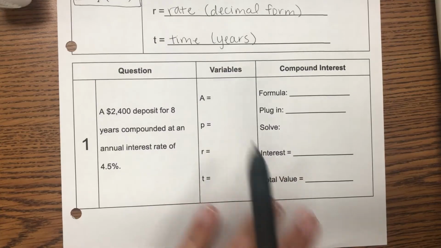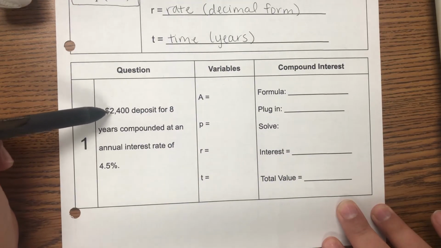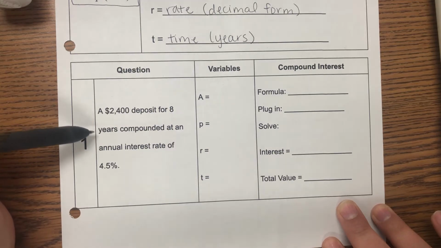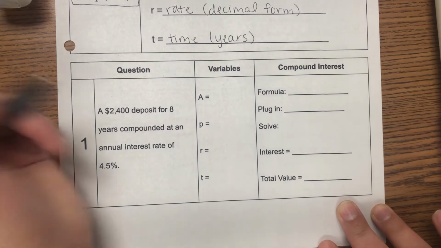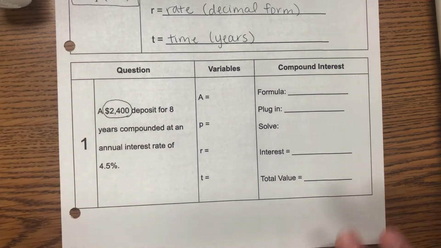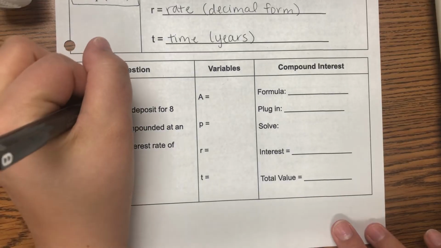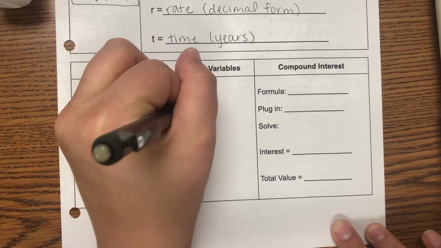Let's look at number 1. So right here it says a $2,400 deposit for 8 years compounded at an annual interest rate of 4.5%. So this $2,400 deposit, this is my principal. Then we have 8 years, right?